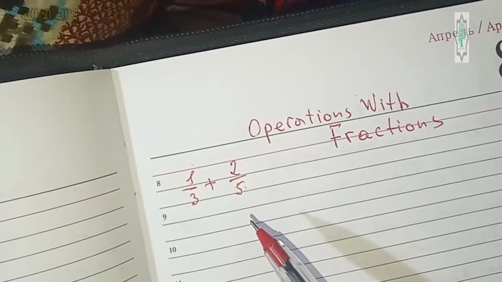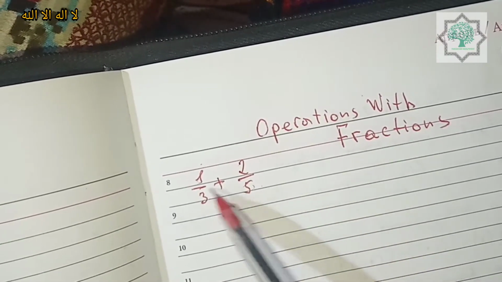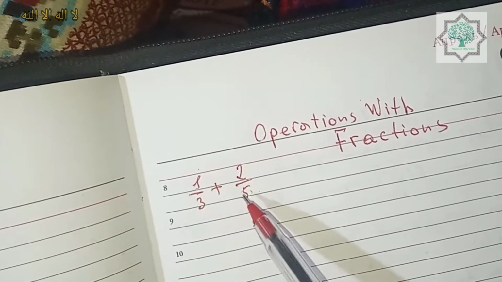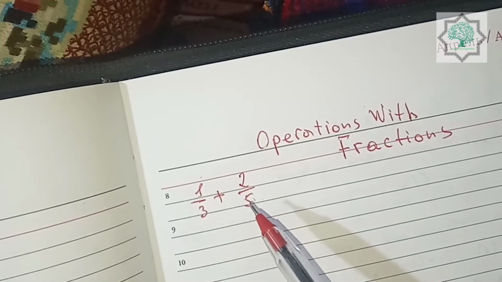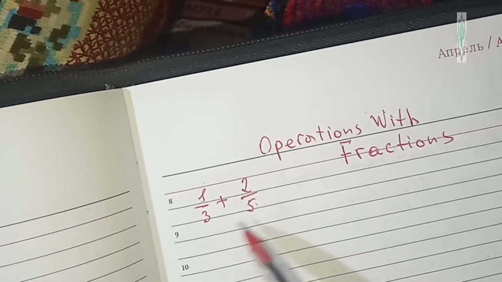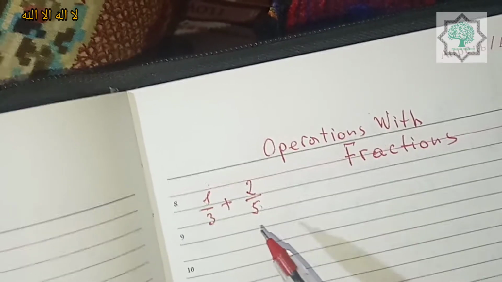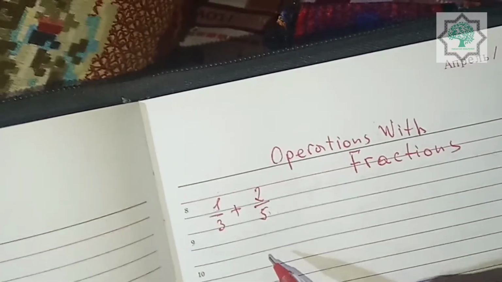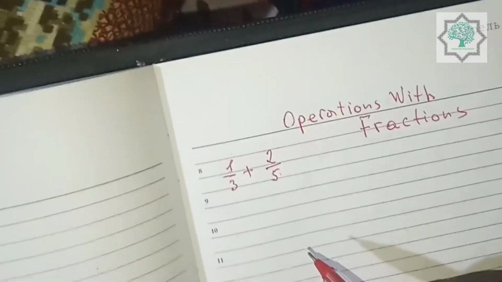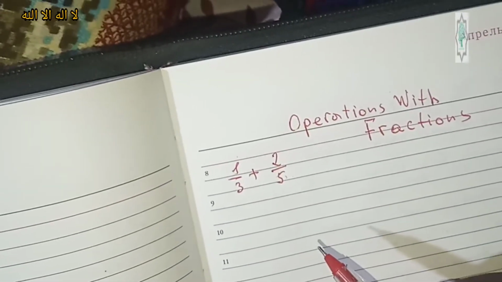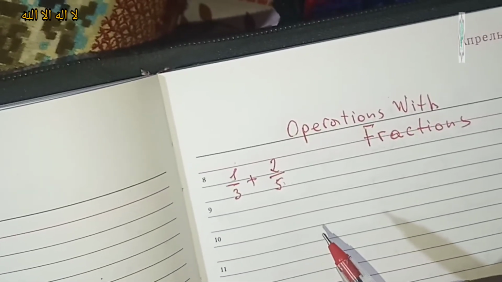So in order to add these two fractions, the least number into which 3 and 5 divide evenly is 15. Therefore 15 is the common denominator.